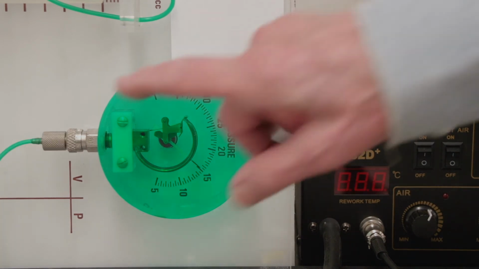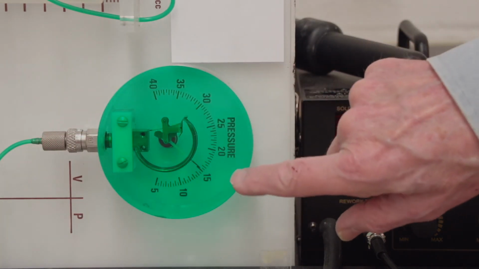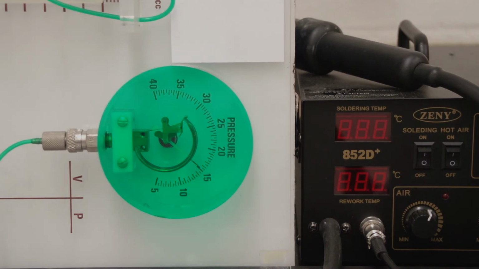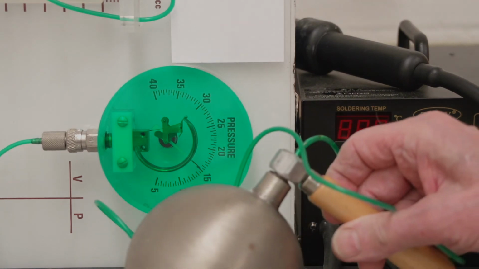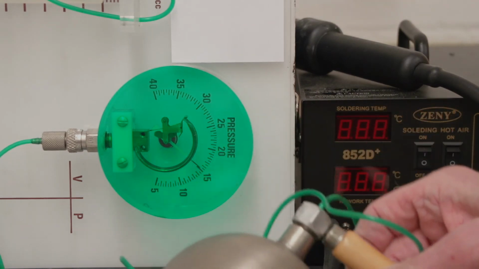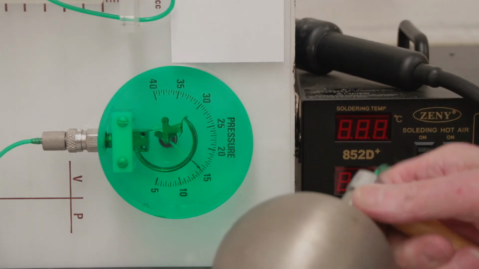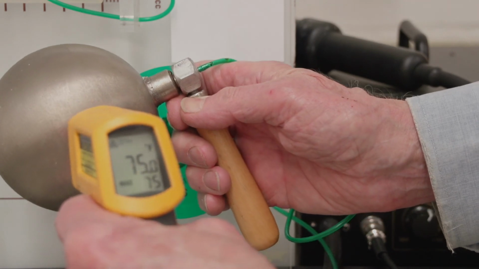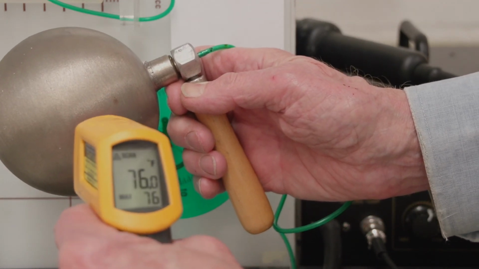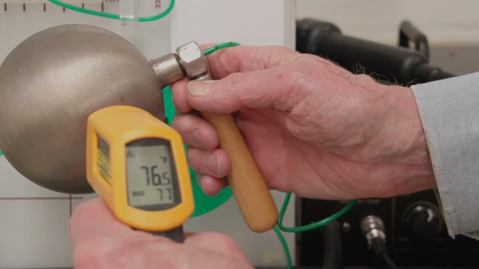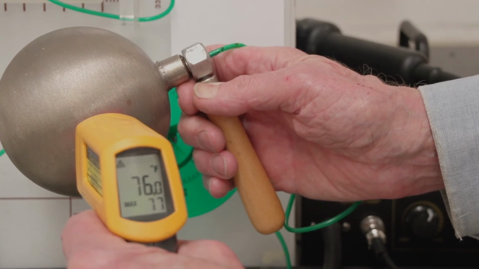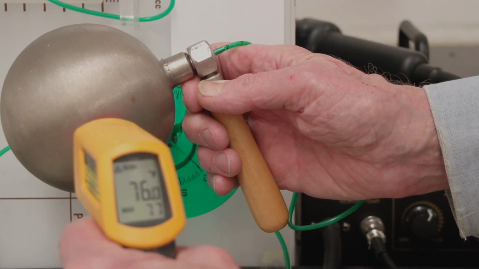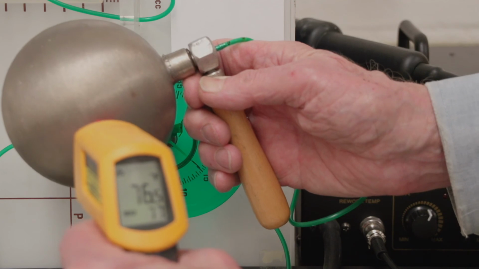So I've attached the hose to the pressure gauge. The metal sphere is full of atmospheric pressure air at what amounts to room temperature here in my lab, and you can actually measure that with this infrared thermometer. If you can see it, it might not be in focus, but it reads 76.5 Fahrenheit, or maybe 76. It kind of varies a little bit.